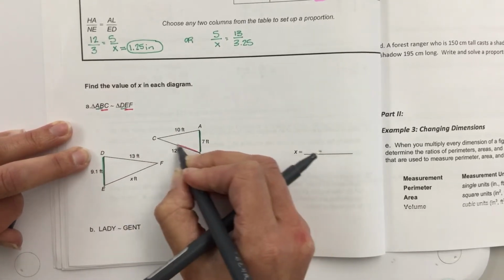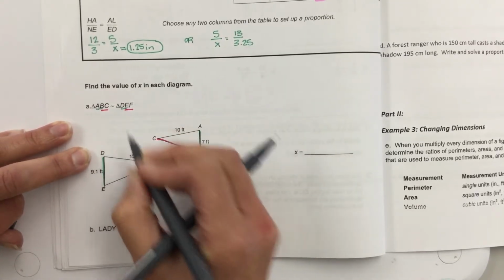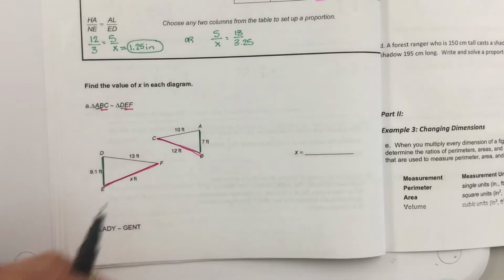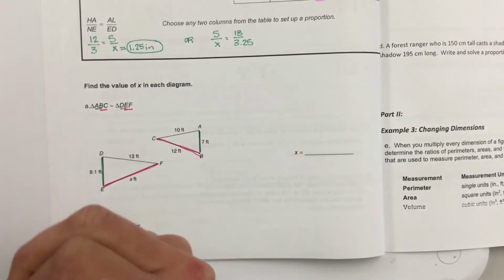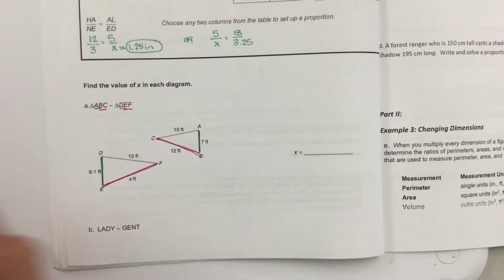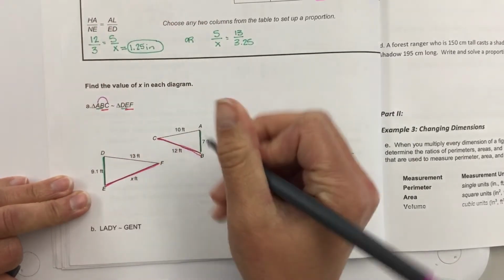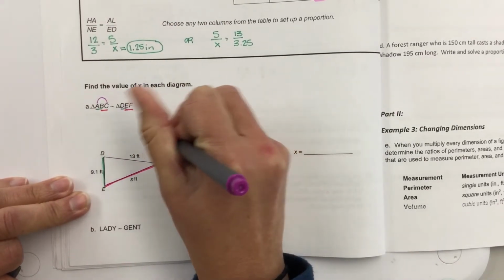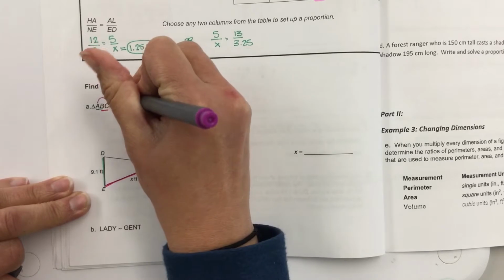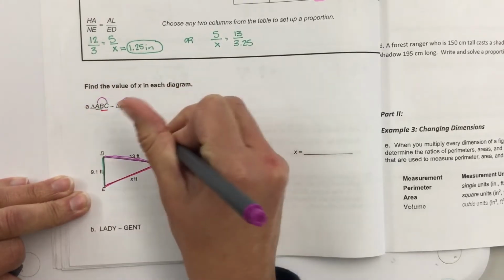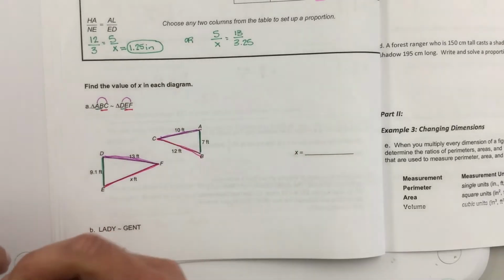BC, right here, and EF. These ones are hard to figure out, so it's good to have the label there. And then my last one, A and C right here, and D and F right here. Now that I have the sides matching, I can set up my proportion.